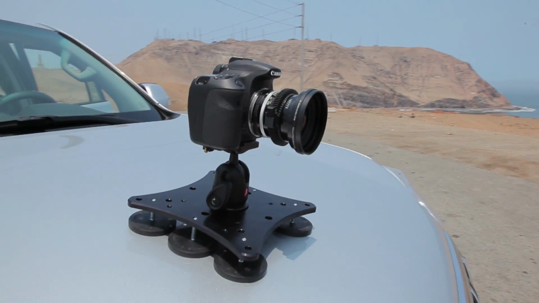The combination of the functionality of the GH4 along with the quick setup of RigMount X have made this technique a staple in my projects. I wish you the best results in executing these types of shots for yours.